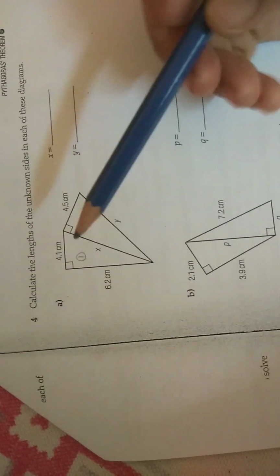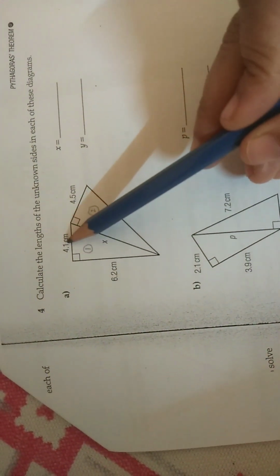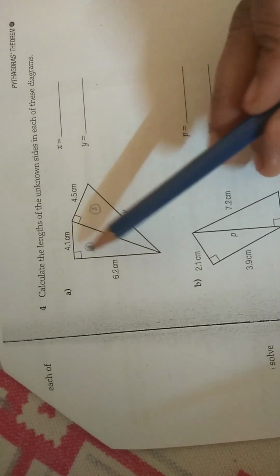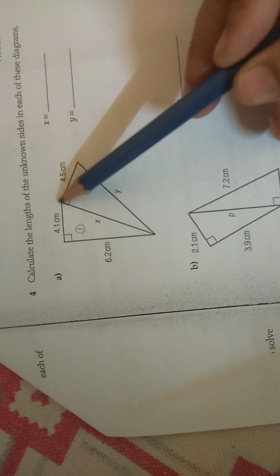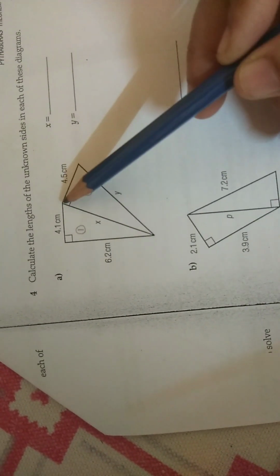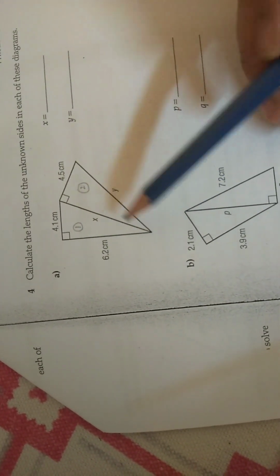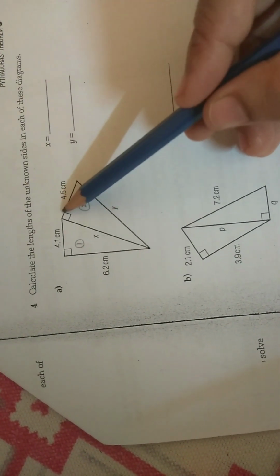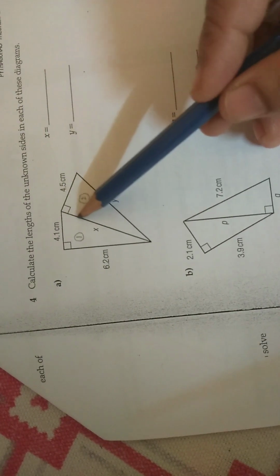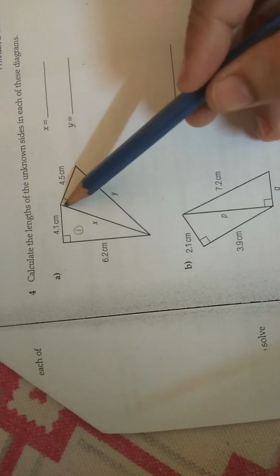Look at the first triangle first. This is the 90 degree. So base is given, 4.1. The altitude height is given. What is its opposite? The longer side, hypotenuse x, that's missing. So first we will find out the hypotenuse. We will get a number here. Then look at the second triangle. Its base is given. Its altitude is given. And its hypotenuse is missing. So in both cases, what we need to find out is hypotenuse.